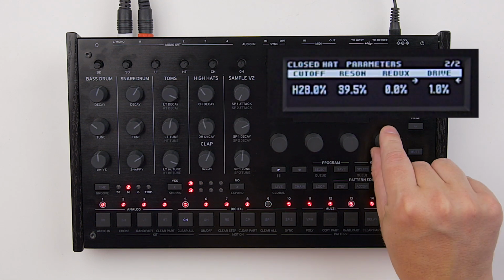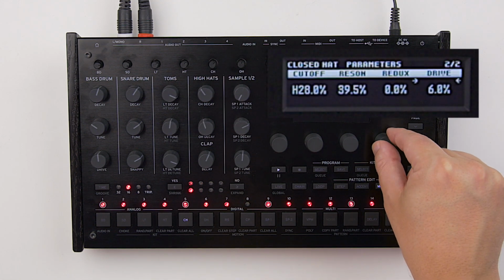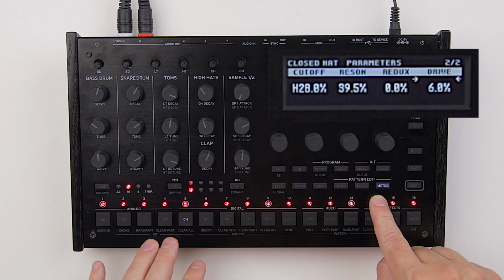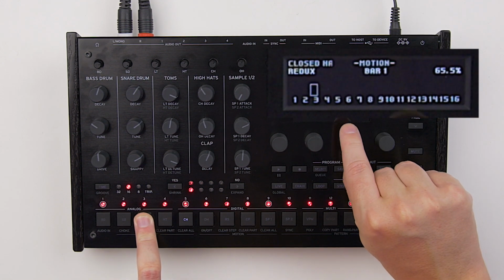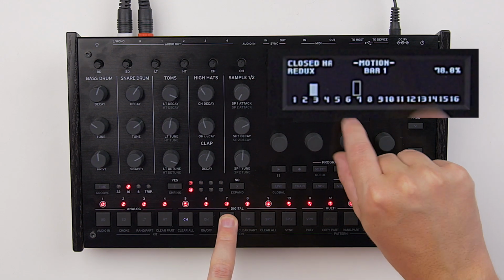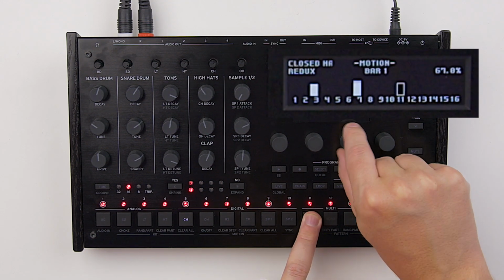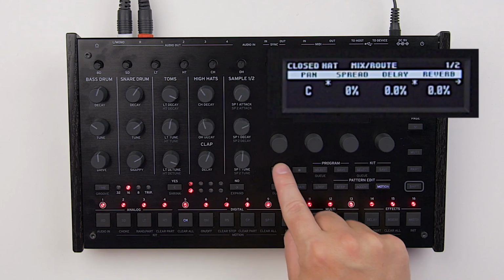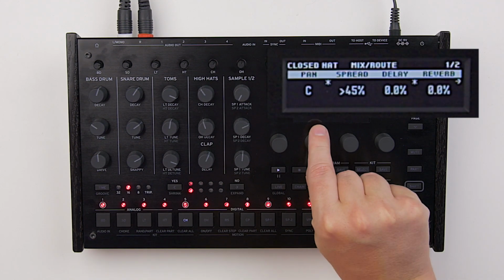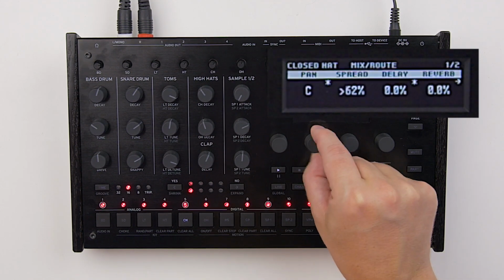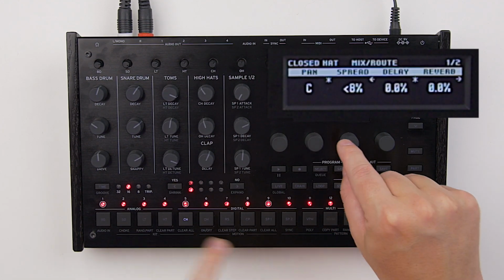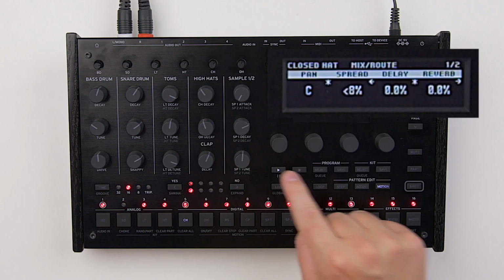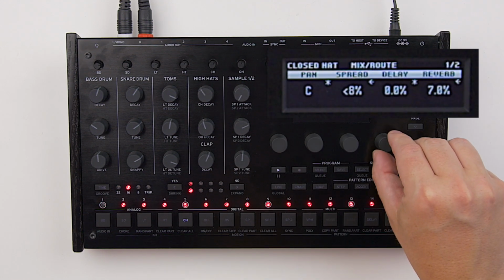We can add some drive. So we could, for example, just hold down a step here and change this bit reduction here per step. We can also change panning and stereo spread. So let's do that on a few steps. And we can also send to the reverb and the delay.